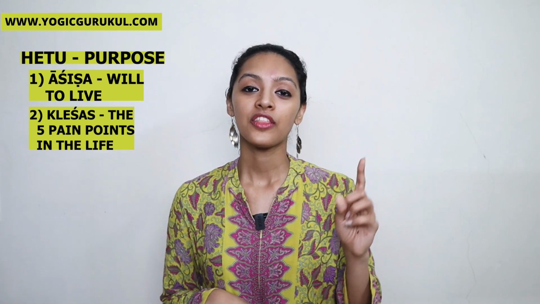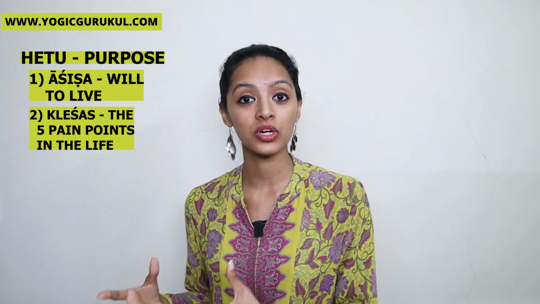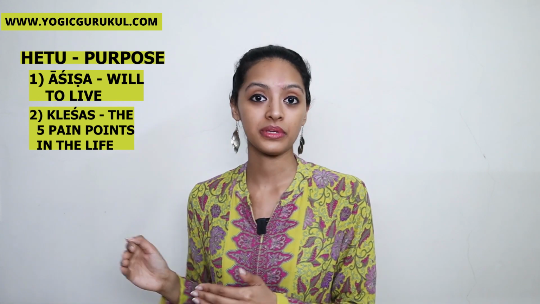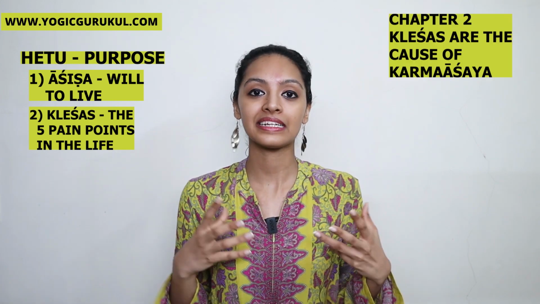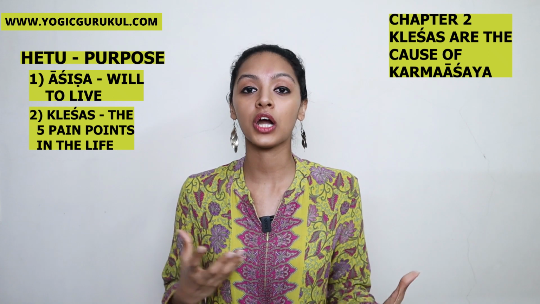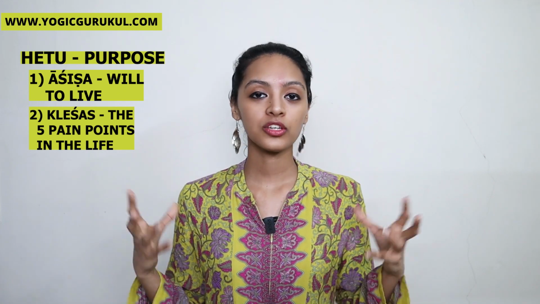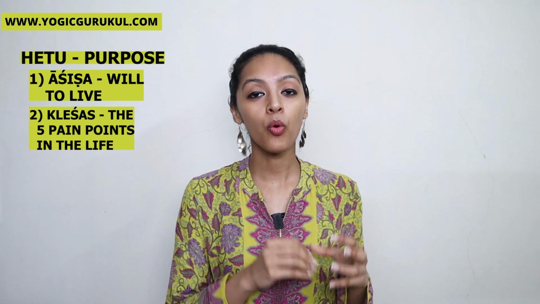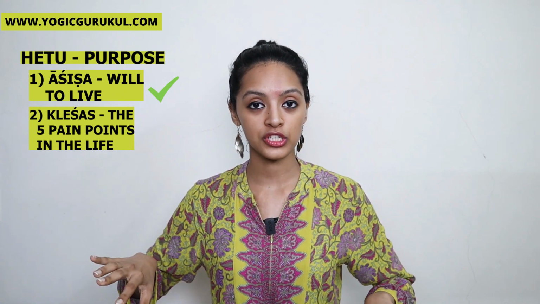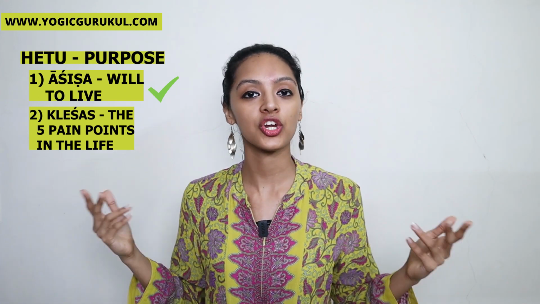Now, what commentators are suggesting is most likely the first word, which is ashisha, is given preference as compared to the word kleshas, but some other commentators suggest that kleshas be taken more as the cause of karmic tendencies, because in second chapter we had learned that kleshas are the cause of the karmashaya. So both cases can be considered, but more likely is ashisha, and ashisha is quite comparable to abhinivesha, although they have different connotations, and abhinivesha is a klesha itself.